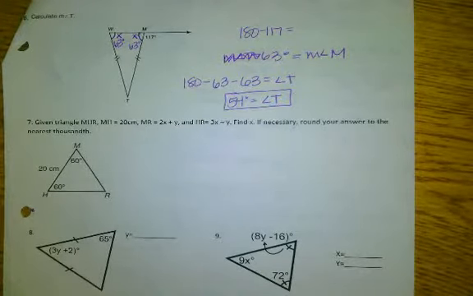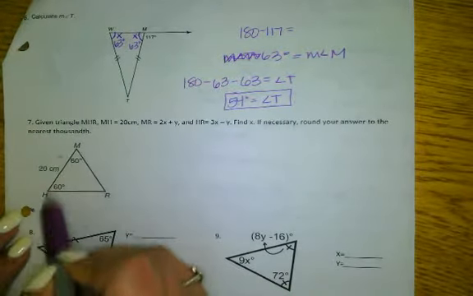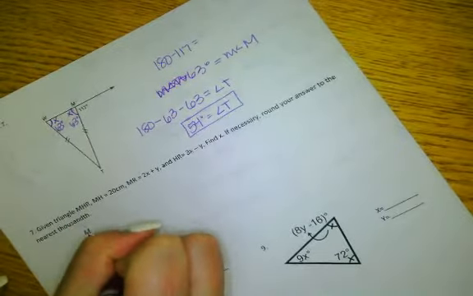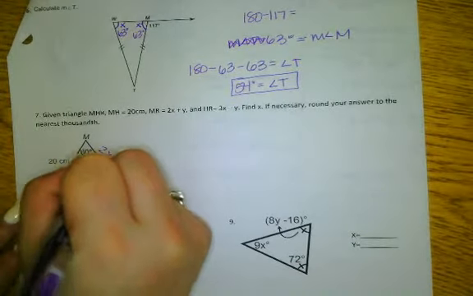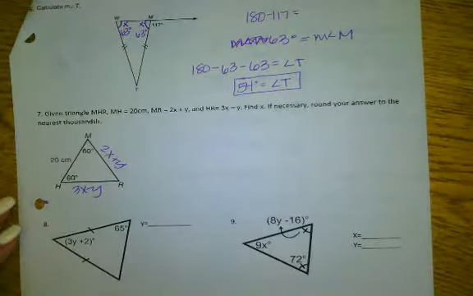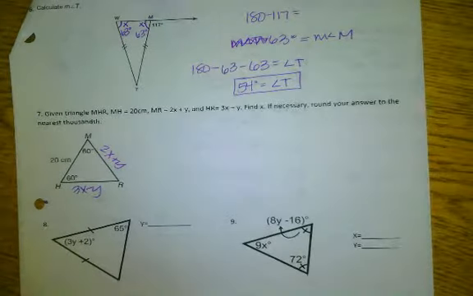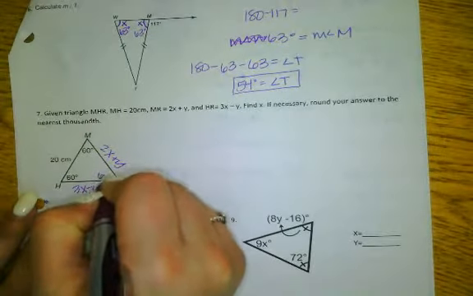Any questions? Okay. Number 7, given triangle MHR, MH is 20 centimeters, MR is 2x plus y, HR equals 3x minus y. Find x. If necessary, round your answer to the nearest thousandth. What kind of triangle do we have? An equilateral, because all three angles are the same. So I need to solve here.